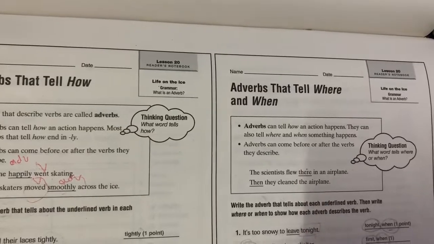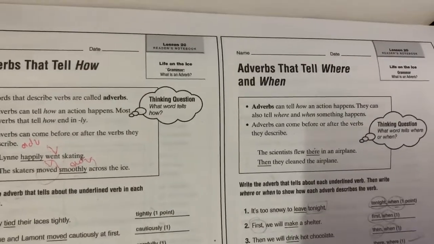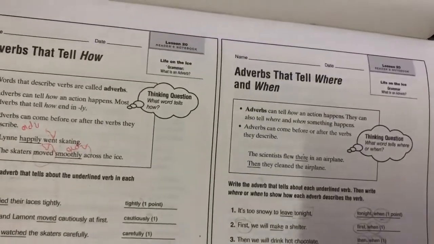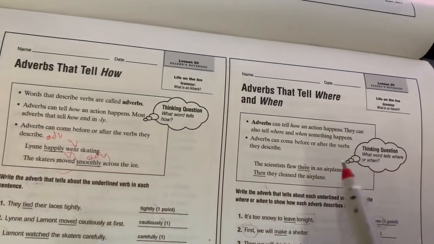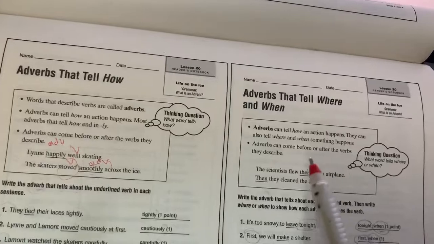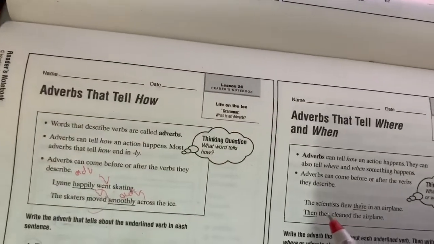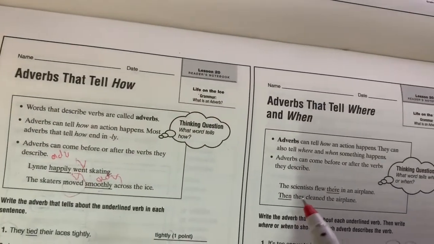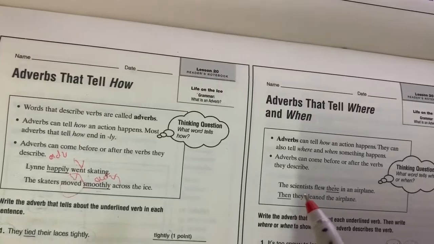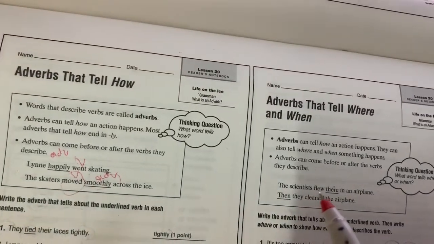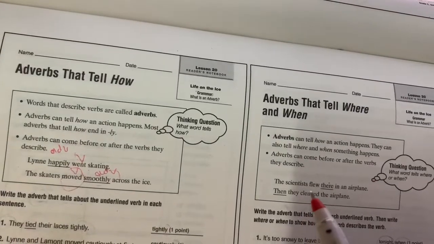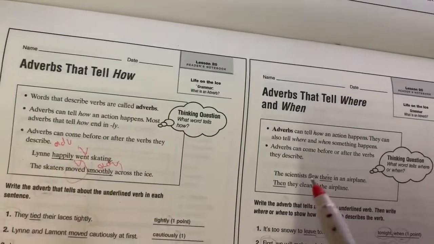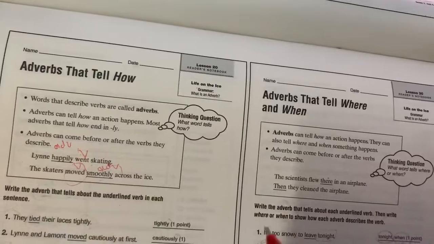What type of adverb is it? When I say there, I mention the place. So when I ask, where did the scientists fly in an airplane? The scientists flew there in an airplane.